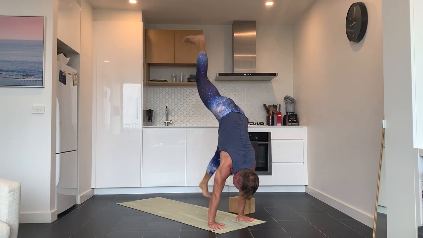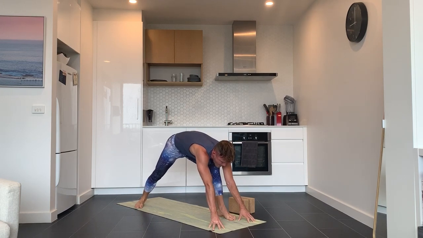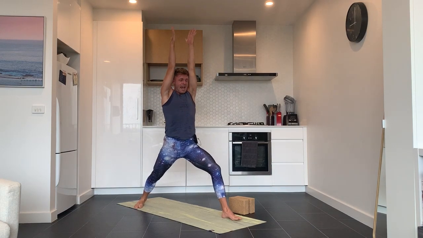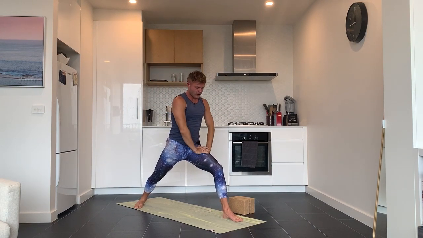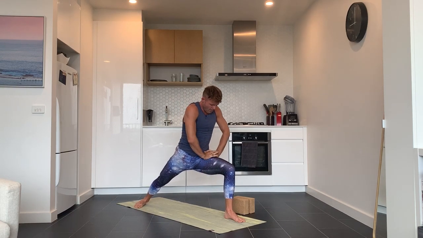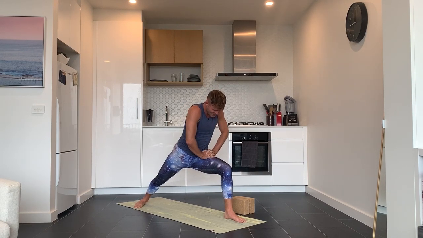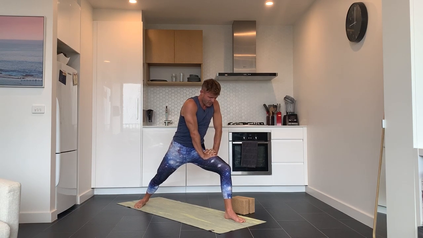Left foot steps forward. Right foot steps back. Warrior 1 pose. Inhale, come all the way up. Exhale, interlace your hands, palms down on your front thigh. Bend into your front knee deeply. Push your hands down against your left thigh and lift your frontal hip points up. Lengthen your sacrum bone down.